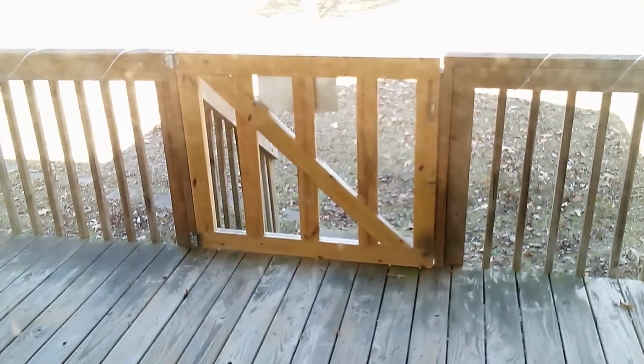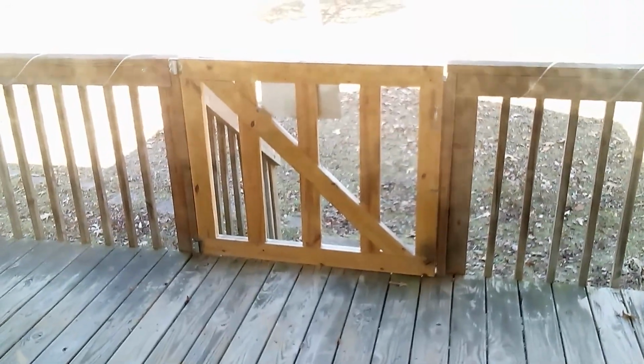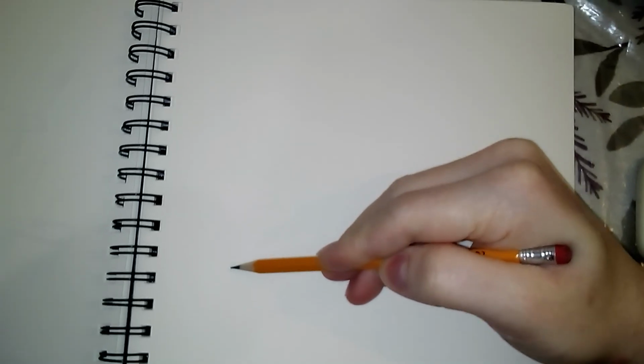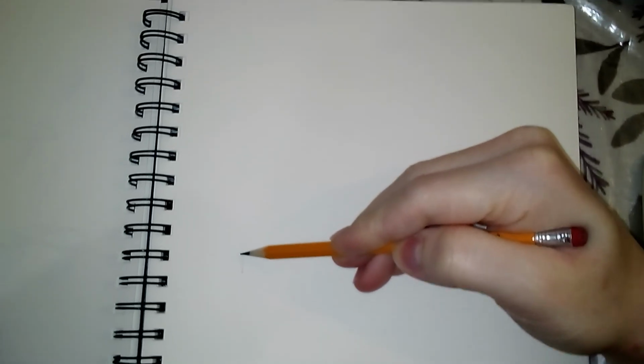So let me go back to that. Here we go. See, we're back right here. So I'm just going to design something simple. I'm not going to put any math behind it because, well, our porch entrance was a little bit different size, and everybody's going to have a different size. So I'm just going to do a quick design for a gate. Okay?